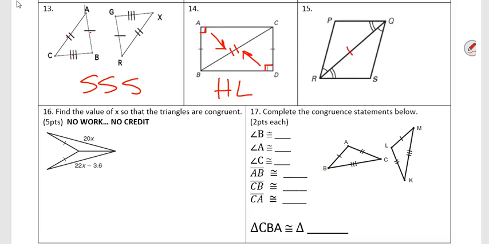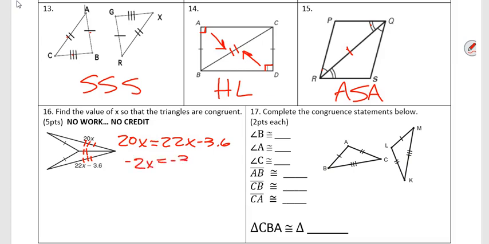Here again, we have a shared side. So we have angle, side, angle. Okay. So this one we already worked on, the other one, but I'm going to do it again. We have a shared side here. Then these sides would be congruent. So that would be 20x is equal to 22x minus 3.6. Subtract 22x from both sides. That's minus 2x equals minus 3.6. Divide both sides by negative 2. So x is equal to 1.8. And the way we would have solved this is with side, side, side.